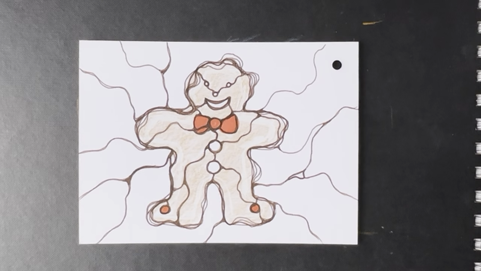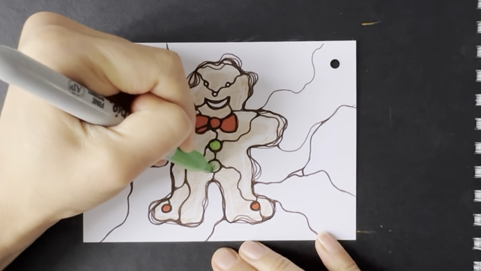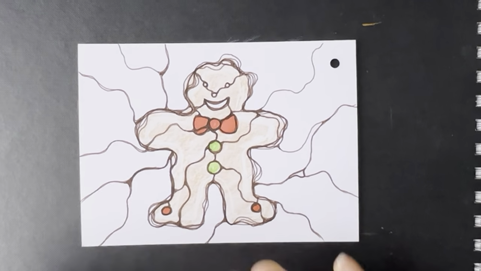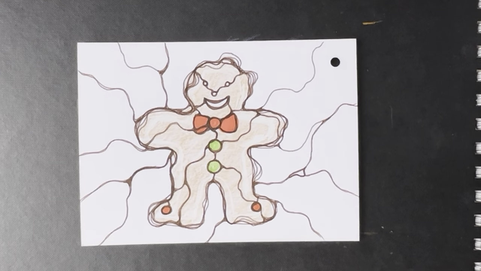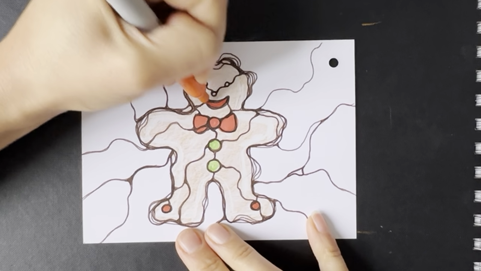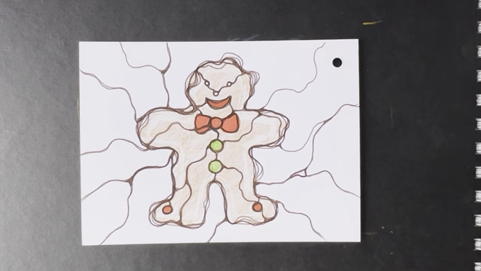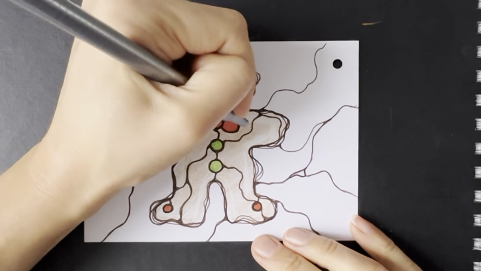His middle circle will be green. I think he started to look rather festive. You can also add color to his mouth and give him a beautiful smile like so. Loads of options here for decorating and having fun.